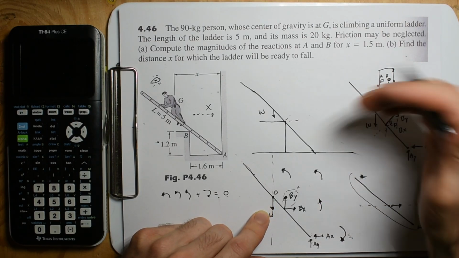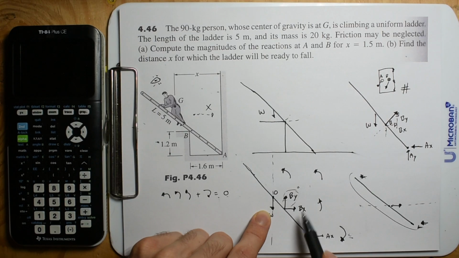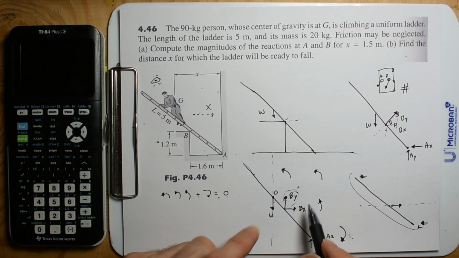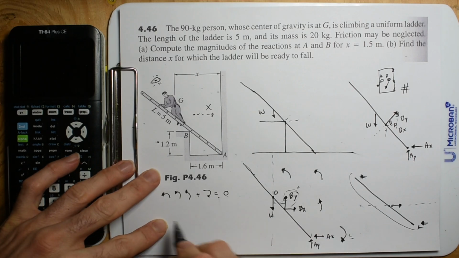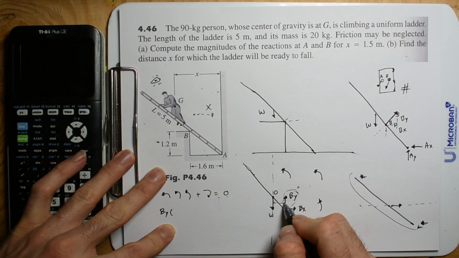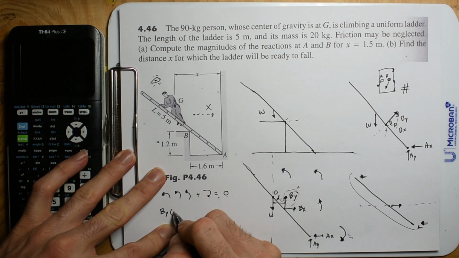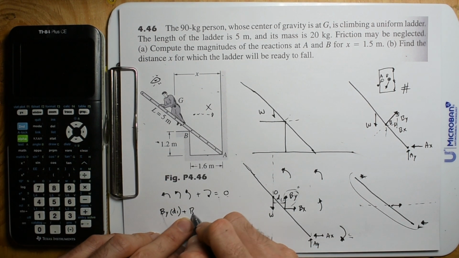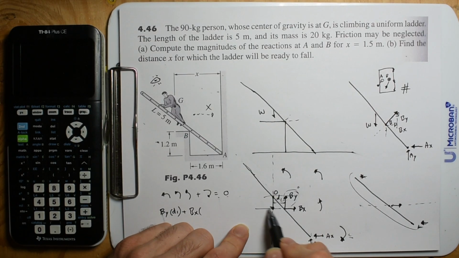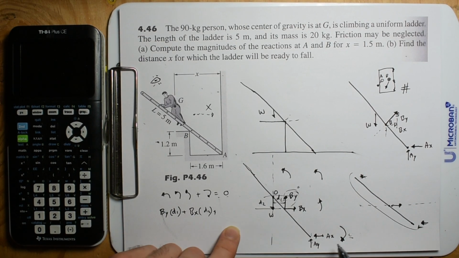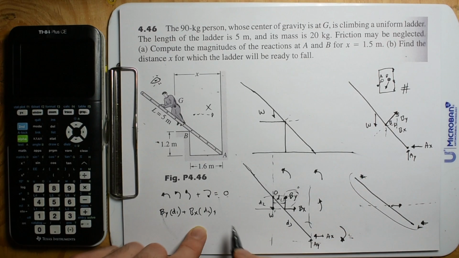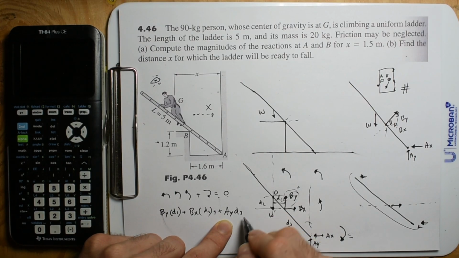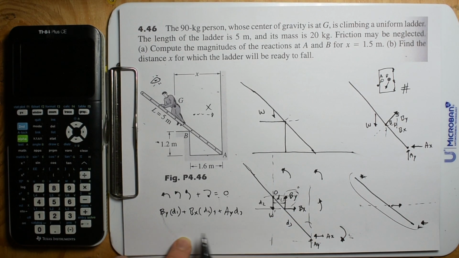So moment is a force times distance. Visually, you're going to have that force By times this distance, I'm just going to call it D1. And then you're going to have plus Bx, and then this distance, and we'll call that D2. And then plus we're going to have this distance, Ay, D3.